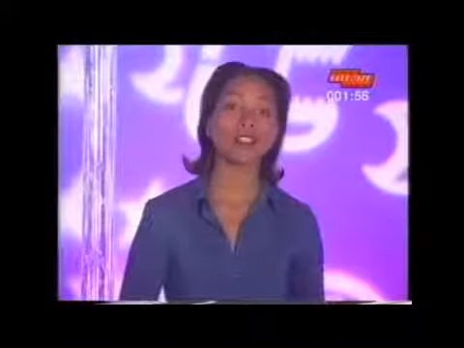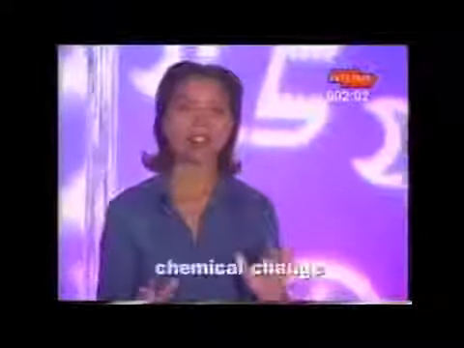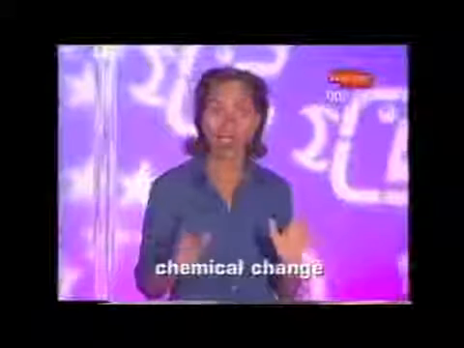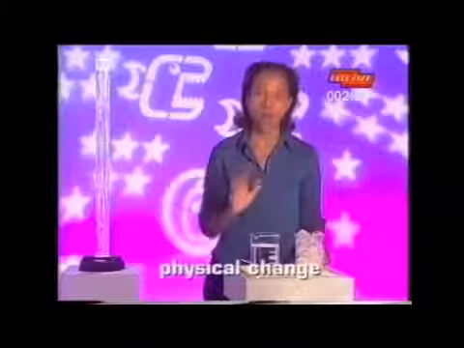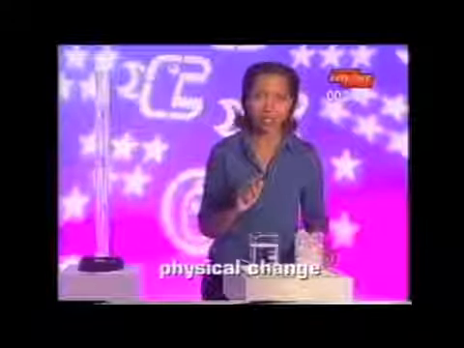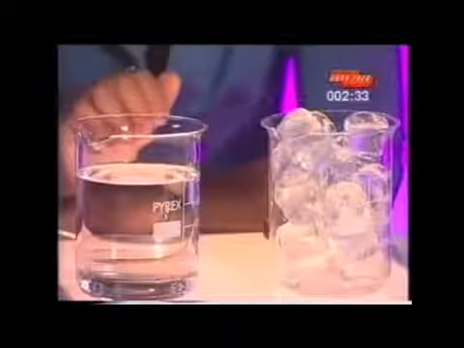In chemistry, it's really important to sort out the differences between physical and chemical changes that happen to materials. So let's look at physical change first. For instance, ice here, when it melts, is a physical change. And though ice and water look quite different, they are still the same material and their mass remains constant.